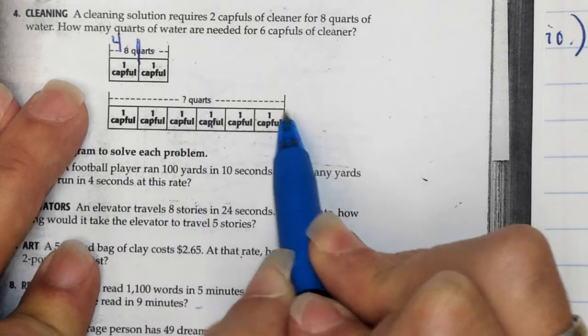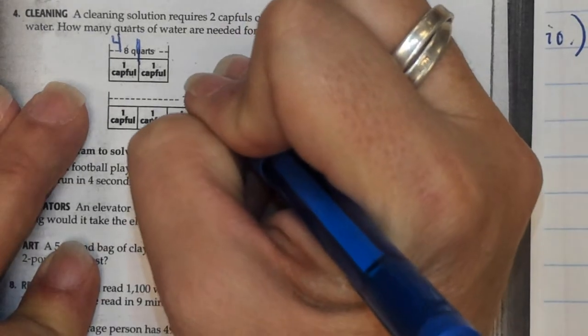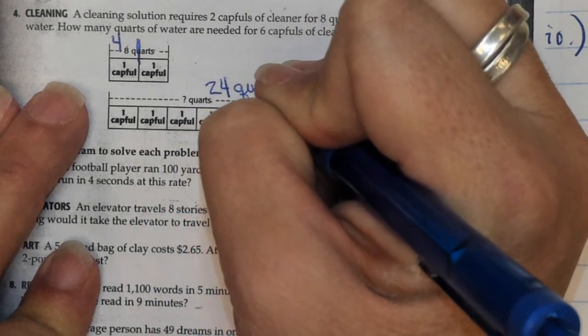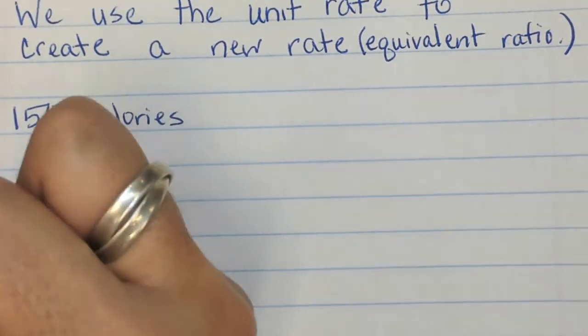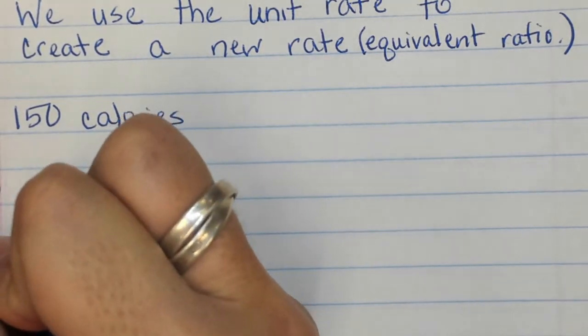What is 6 times 4? 24. No, it's 12. 24. 24, 6 times 4. Quarts. Okay. Bro, do you know your top 10? Yes, I do. 24 quarts.